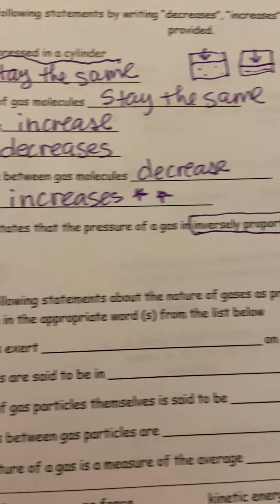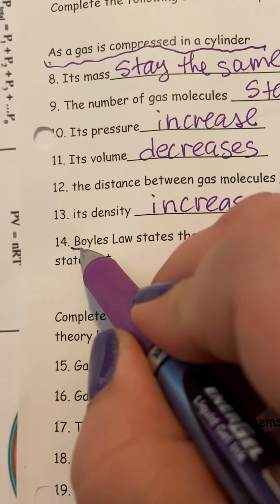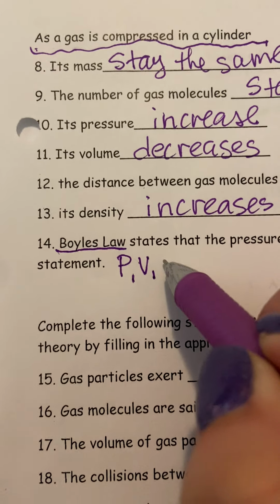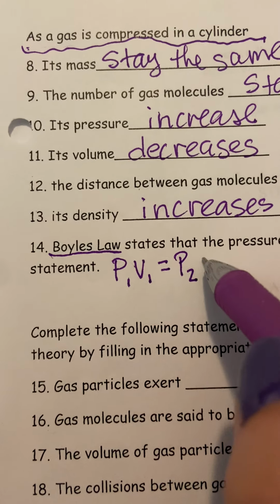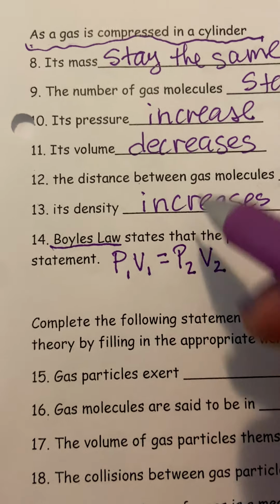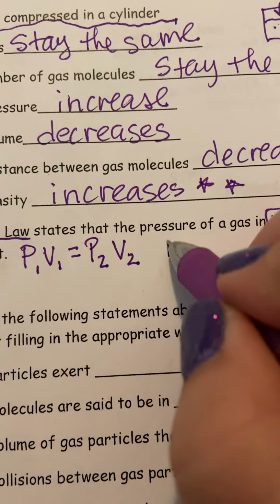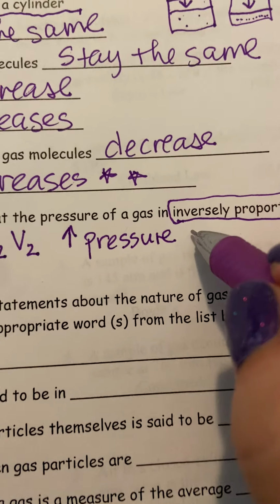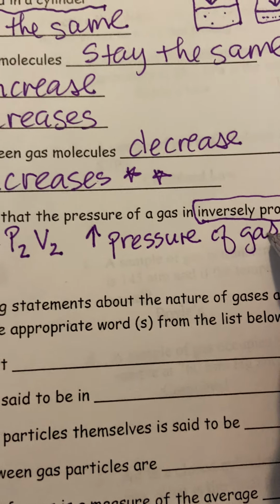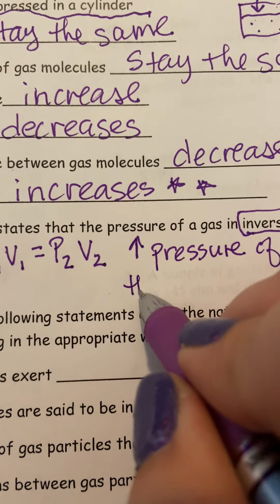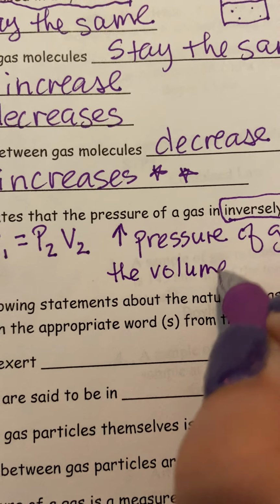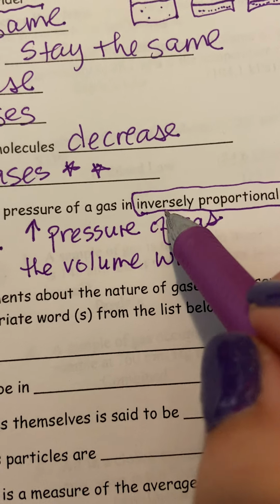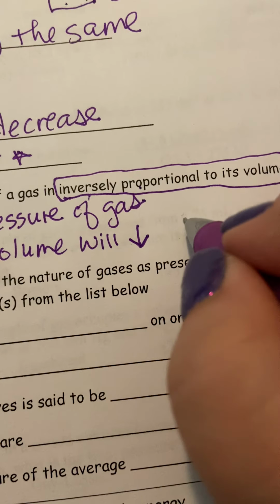Explain that statement. So let's start with what Boyle's law looks like, and it looks like this: pressure 1 times volume 1 equals pressure 2 times volume 2. So if you increase the pressure of the gas, then the volume will decrease. That's inversely proportional, so that basically means opposites.